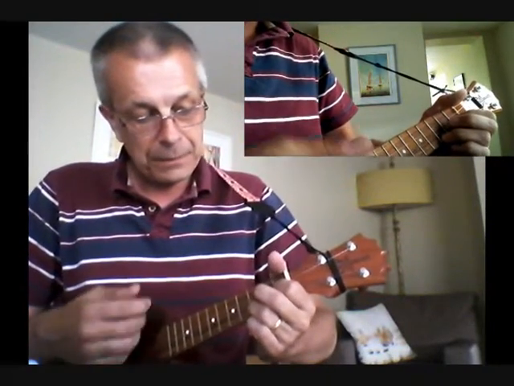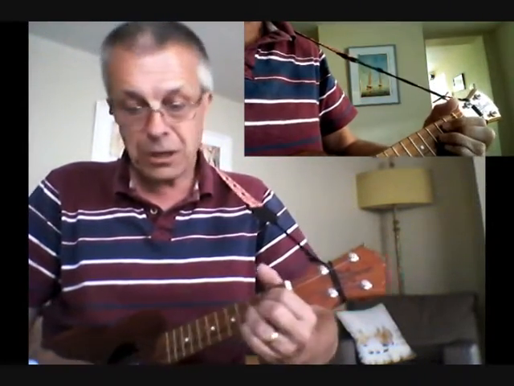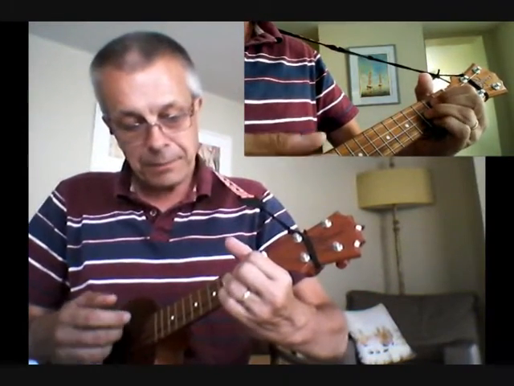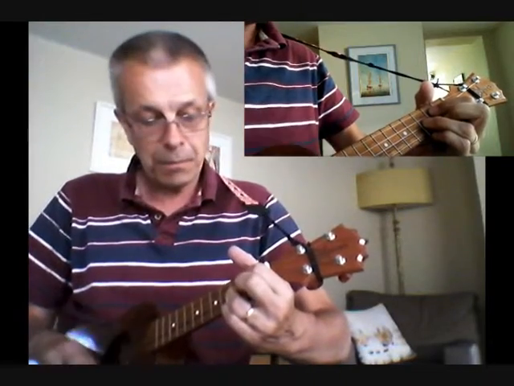You can also add your index finger to the 1st fret, we can see that, of the E string. So those are things you can do with the C chord. With the G chord, you can, using your little finger, just bring your little finger down onto the A string, or take this middle finger off completely, or do both.